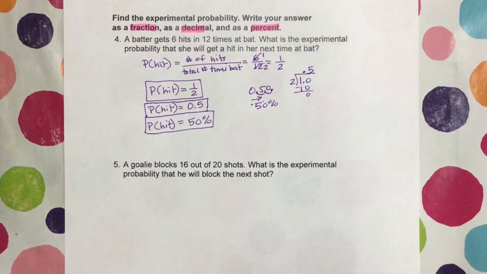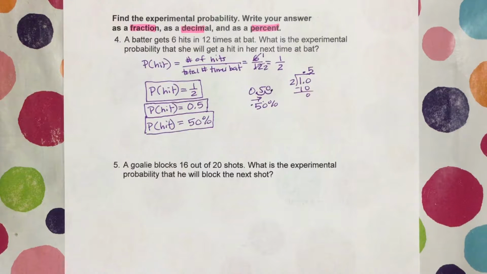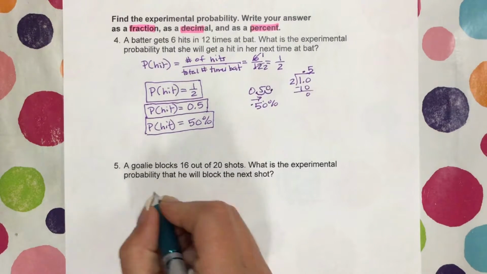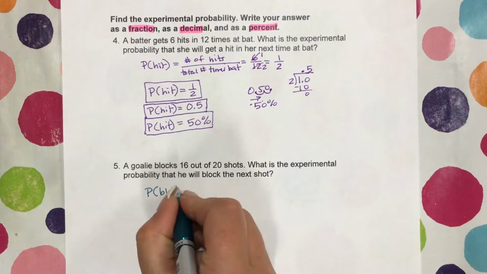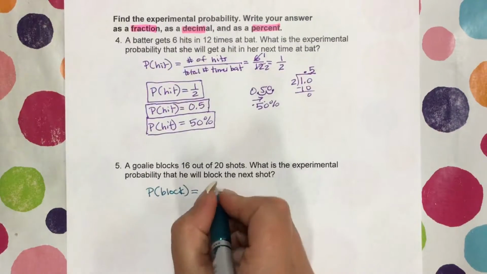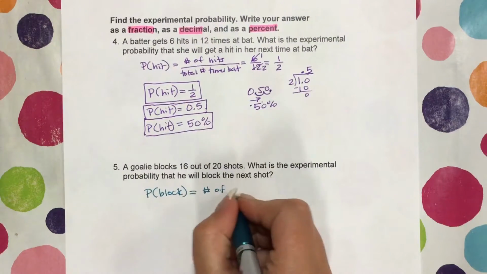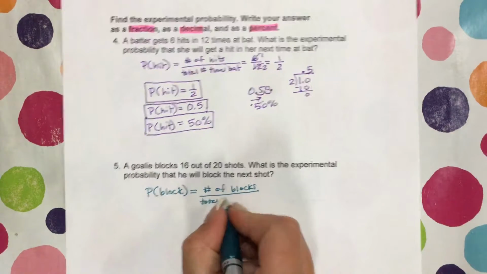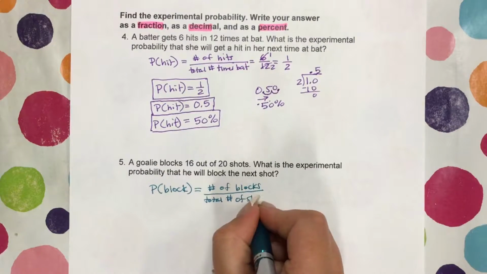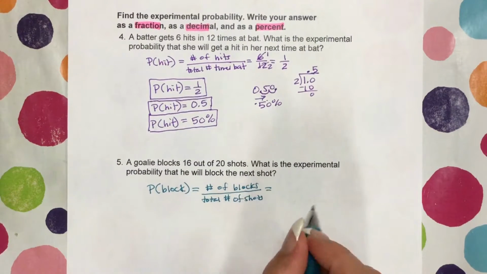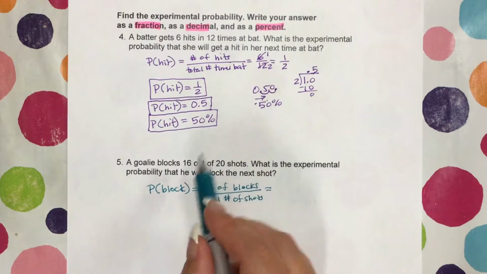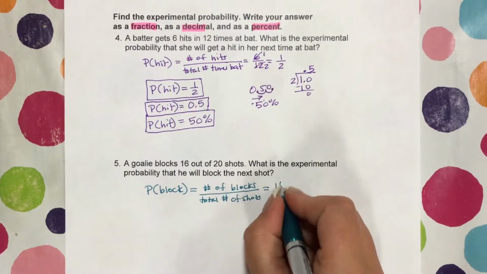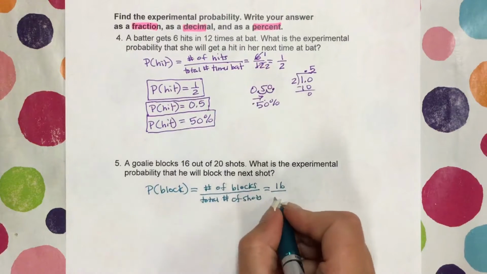Okay, let's go ahead on to problem 5. It says a goalie blocks 16 out of 20 shots. What is the experimental probability that he will block the next shot? All right, cool. So we're trying to find the probability of a block. So we're going to take the number of blocks over the total number of shots. Okay? So the total number of blocks is 16 out of the total number of shots would be 20.